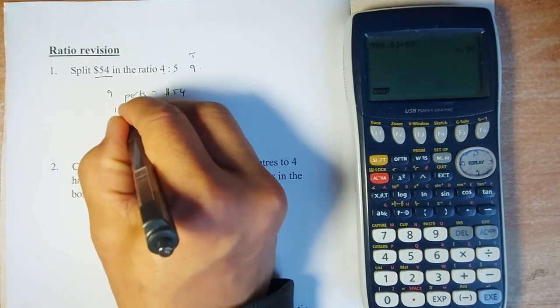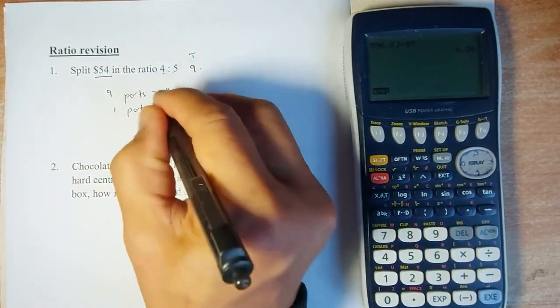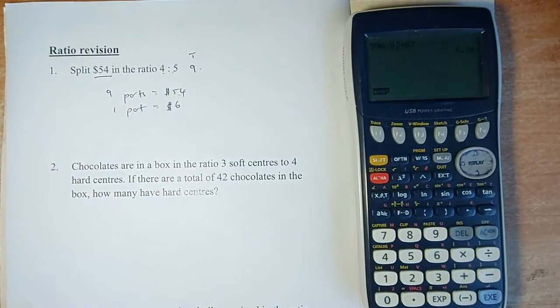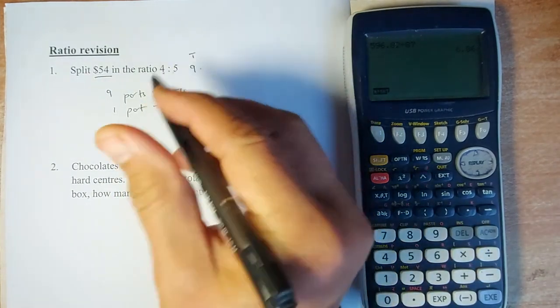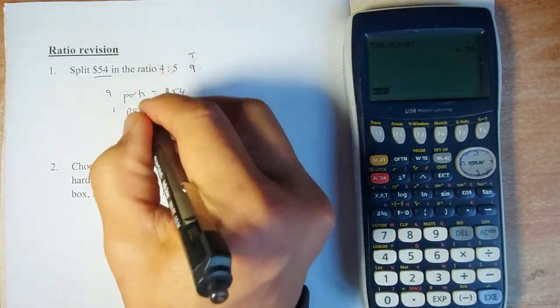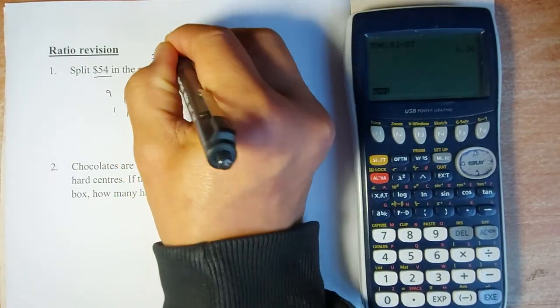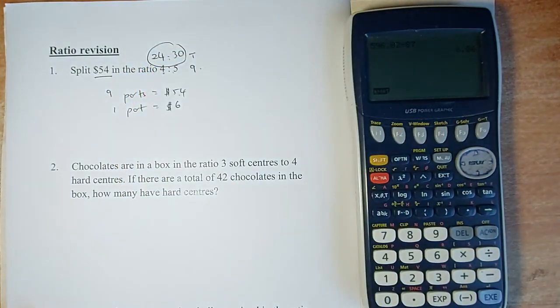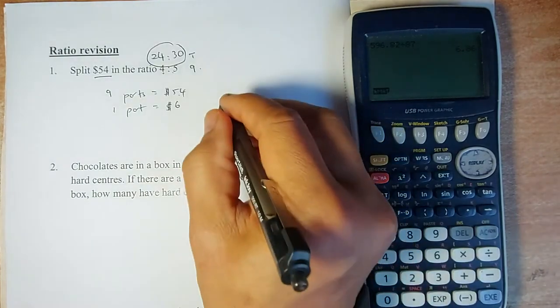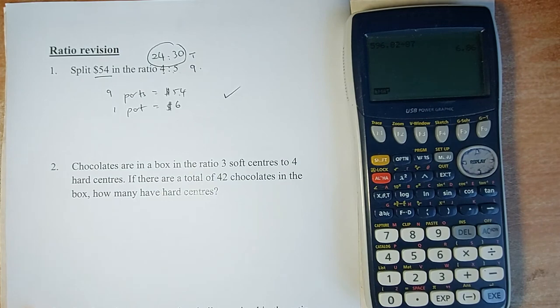Then you're going to look for one part. Take 54 divided by 9. That will give you $6. And then for 4, it will be 4 times 6, which is 24. And then 5 times 6 is going to be 30. So you're going to split it into $24 and $30. That will give you a simple 1 mark in the exam.